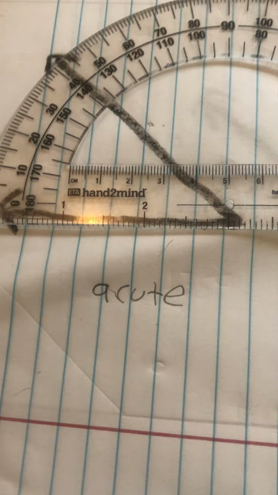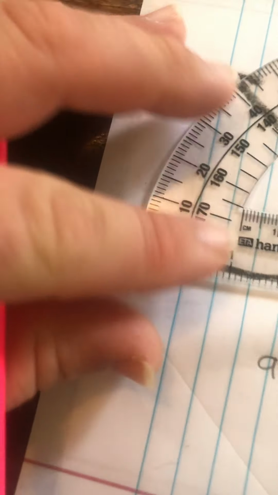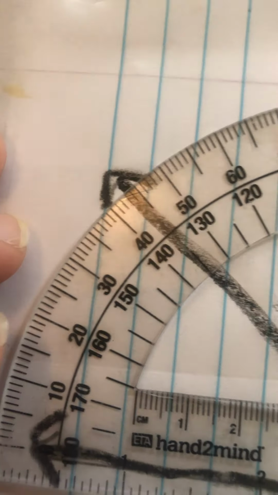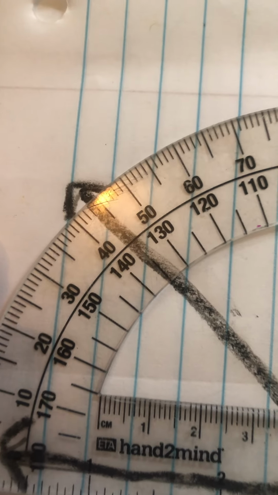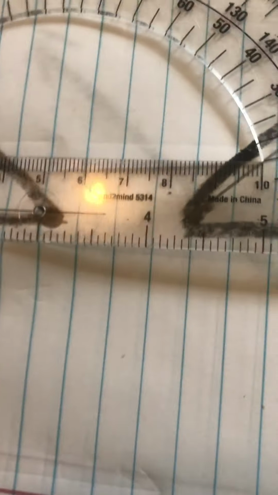So it has to be less than 90 degrees. So when I come back and look, which one of these numbers is less than 90? It's going to be 45. So this angle is 45 degrees.